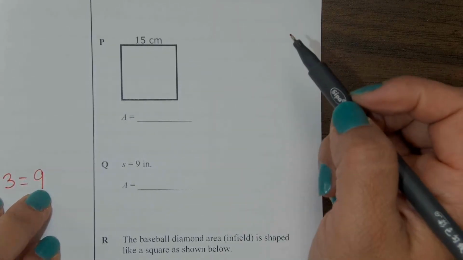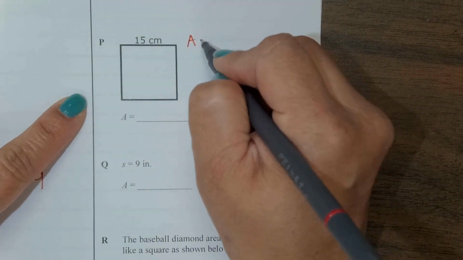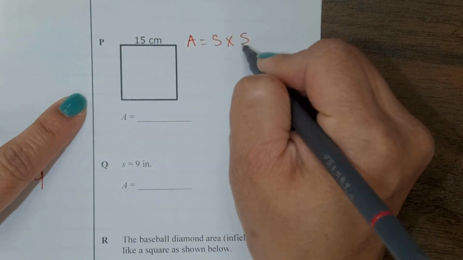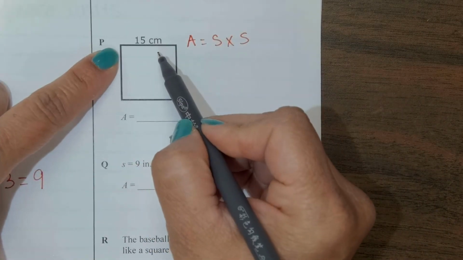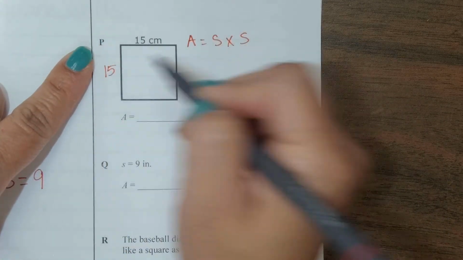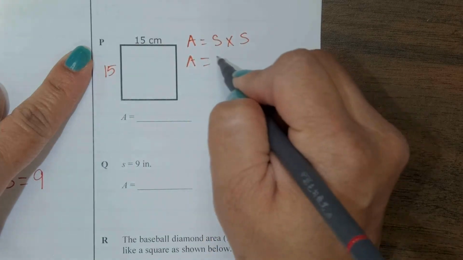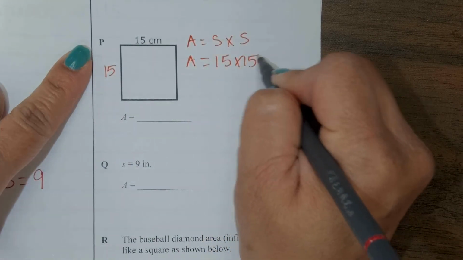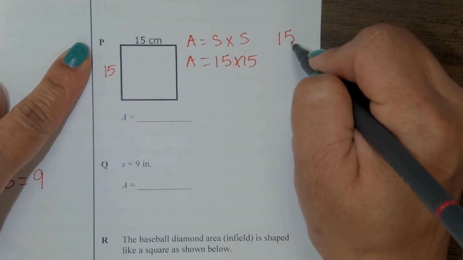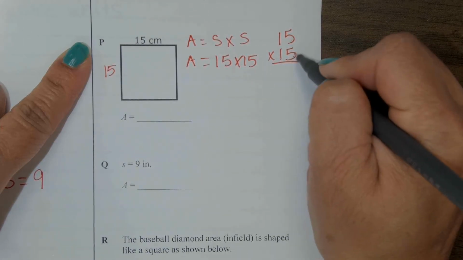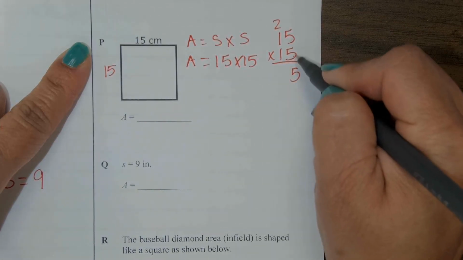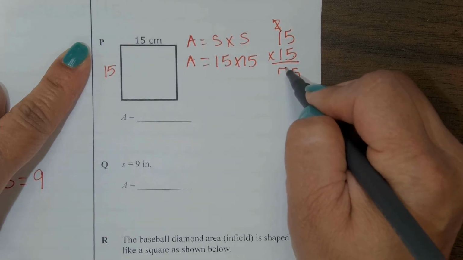Okay, let's continue using the formula here. We know that area equals side times side. Our side is 15 because it's a square. We know that this is also 15. So area equals 15 times 15. So let's go ahead and multiply 15 times 15. 5 times 5 is 25. 5 times 1 is 5 plus 2 is 7, 75.